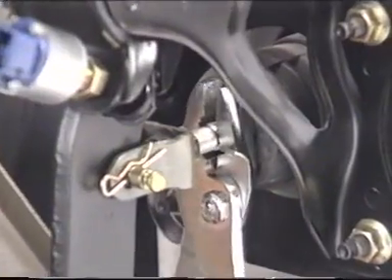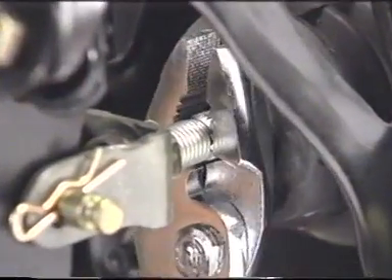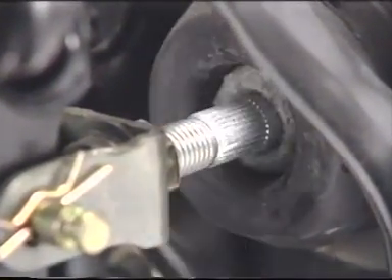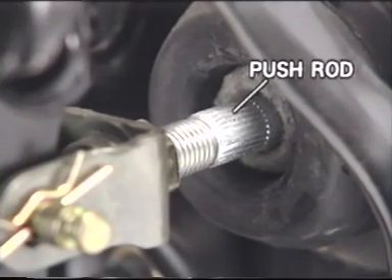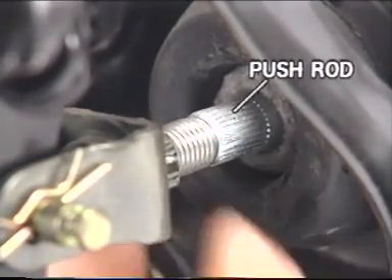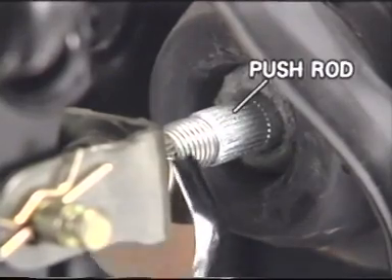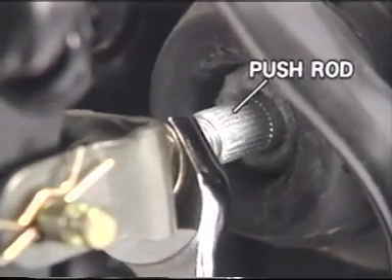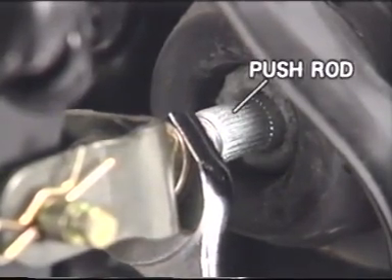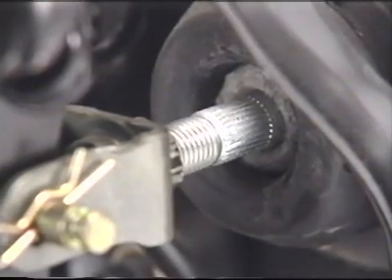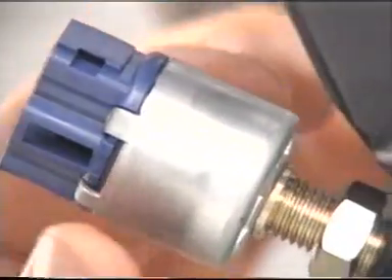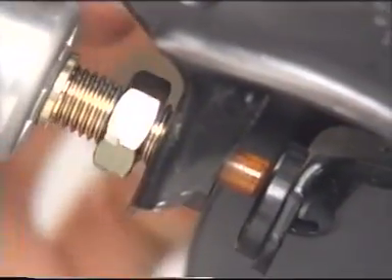Loosen the push rod nut and adjust the pedal height by turning the push rod. Tighten the stoplight switch until the pedal stopper makes contact with the cushion.